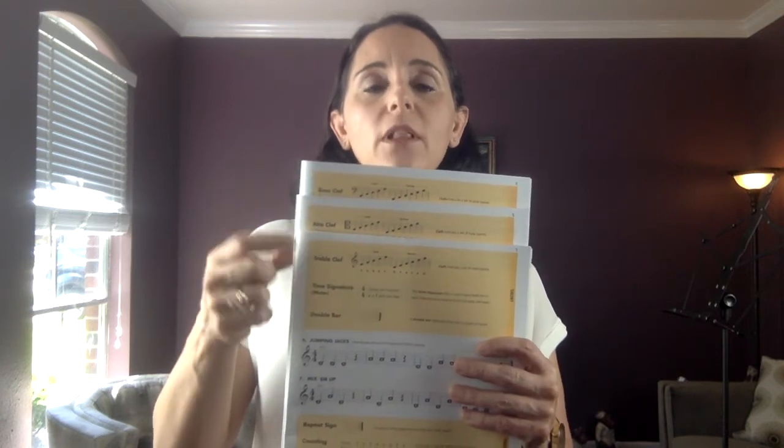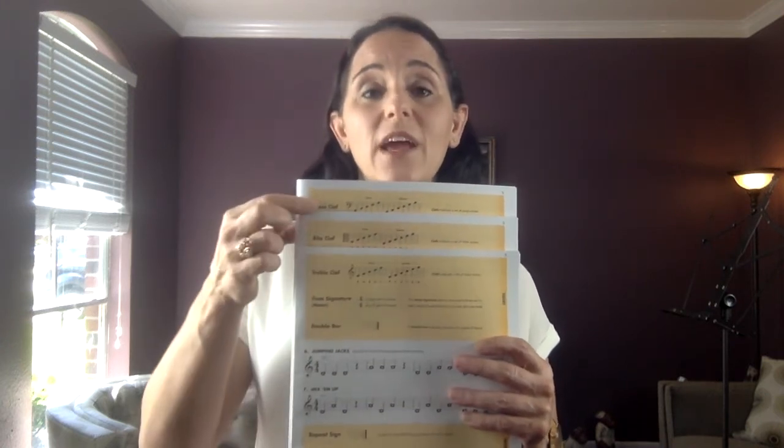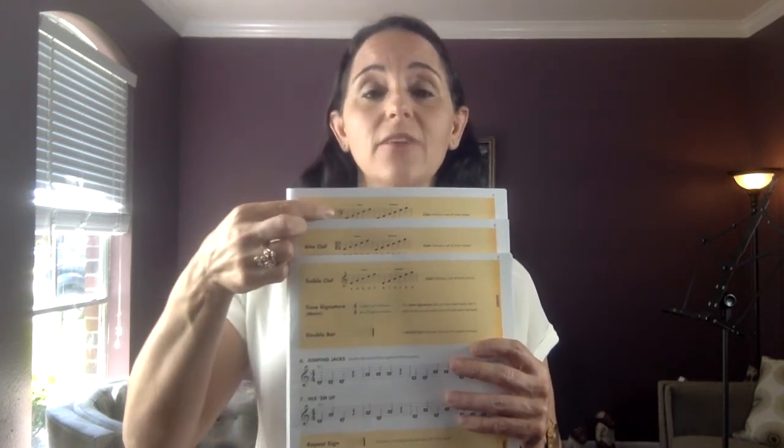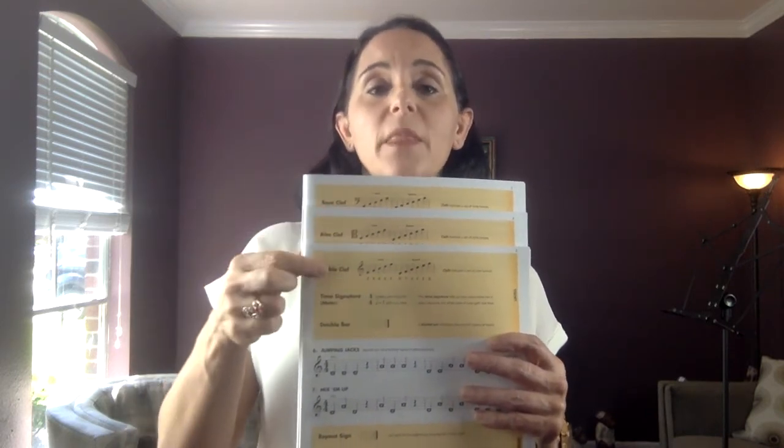Now, it's important that you know the difference, because if you pick up music and it has this clef and you're a viola player, you're not going to be able to play it. It's not going to work. If you're a violin player and you pick up music and it has that clef, you're not going to be able to play it. So it's important that you know all the different clefs that we use in orchestra. The clef just identifies who the music is for, basically. I mean, it's a little bit more complicated than that, but for your purposes now, it identifies who the music is for.